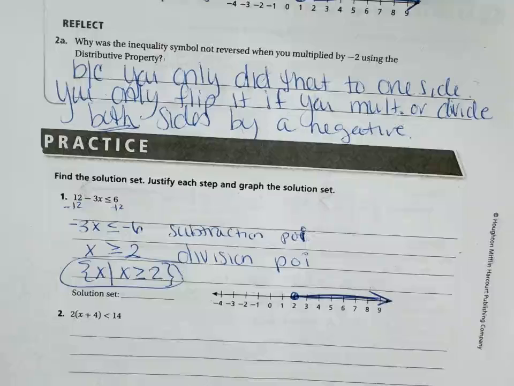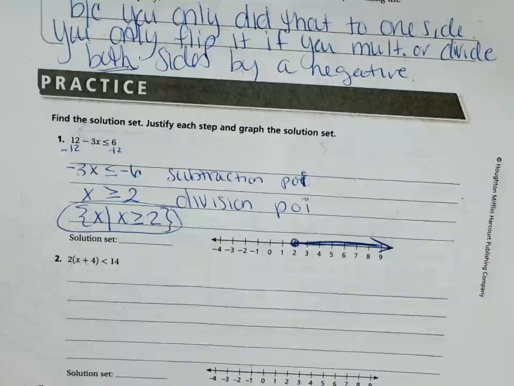I want you guys to go ahead and try number 2. Give number 2 a try, and then we will go over it. So I'm going to give you guys a minute to get that one started. You can start with the distributive property there.